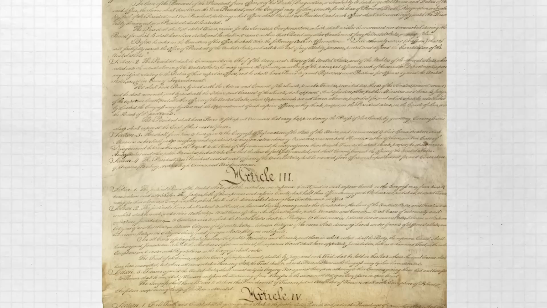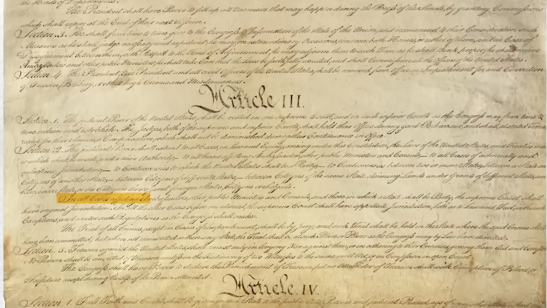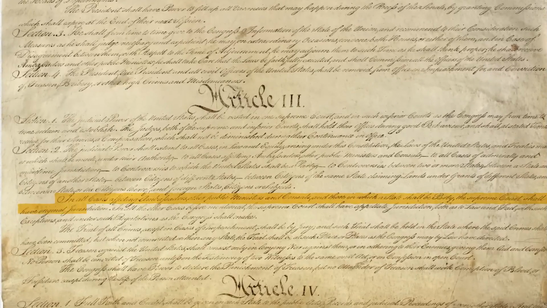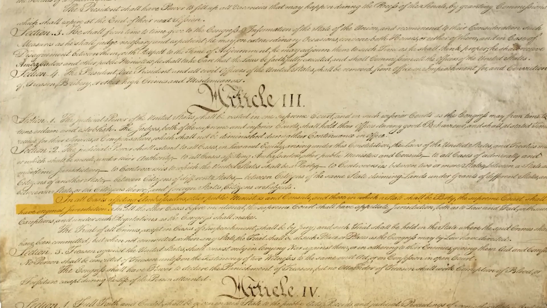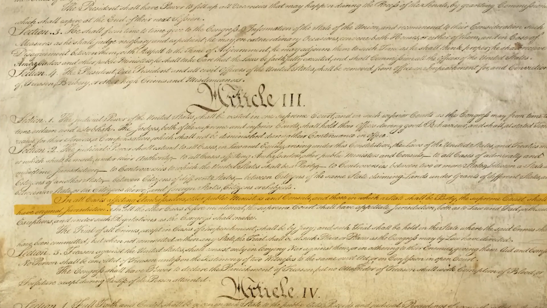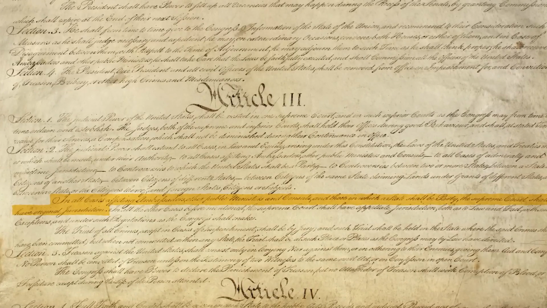Now, according to Article 3 of the Constitution, there are only a narrow set of circumstances which the Supreme Court has original jurisdiction over, and they are as follows. In all cases affecting ambassadors, other public ministers, and consuls, and those in which a state shall be party, the Supreme Court shall have original jurisdiction. So, the Supreme Court only has original jurisdiction in cases involving states or foreign ambassadors or consuls. Okay, put that in your pocket. We'll come back to it later.